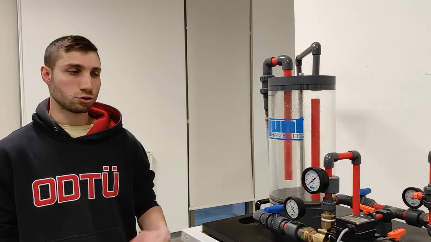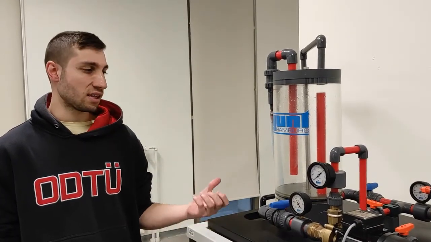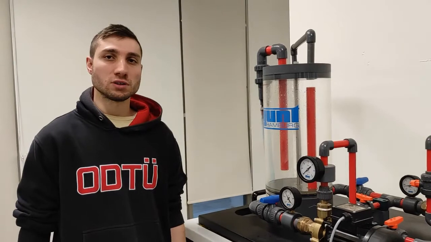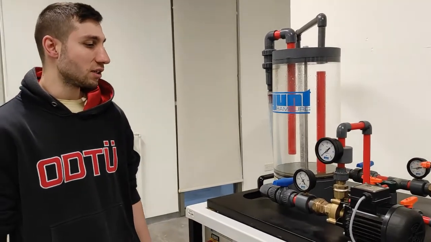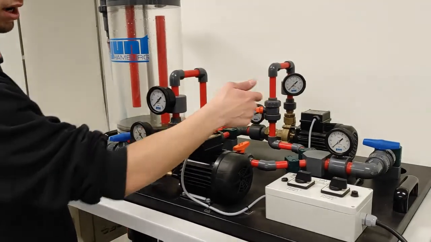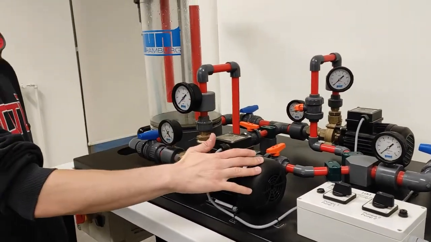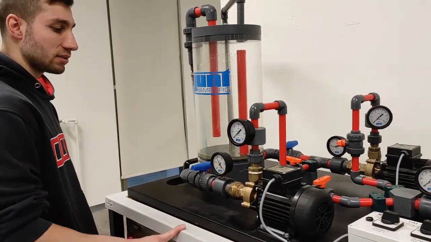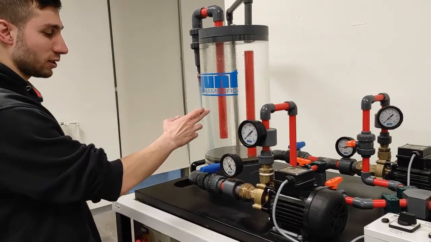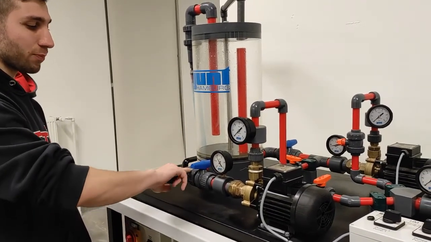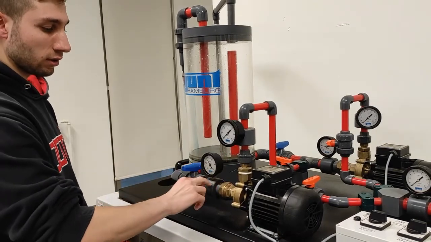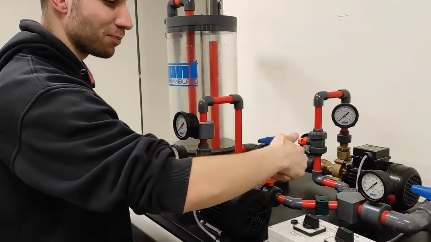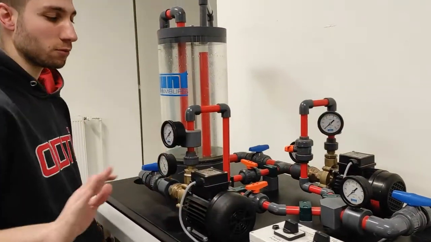Now I want to show you the required setup for three different configurations. I want to start with the single pump test. For the single pump test, since we have equal pumps, we are going to use only pump 1 and that will be enough for us. For the single pump test, we have to let water come from this tank through this pipe. From here, it will enter the pump, get out, and we want it to follow this path. And it will go out from the system.